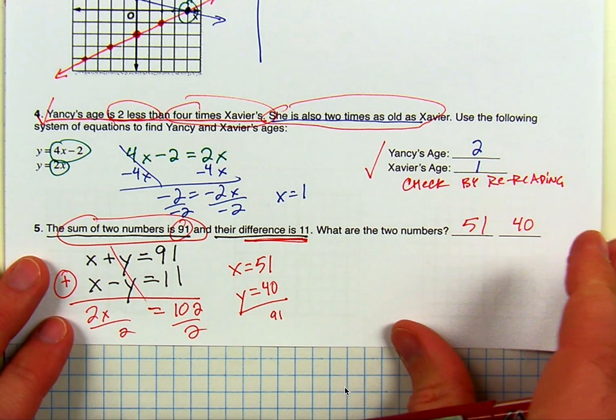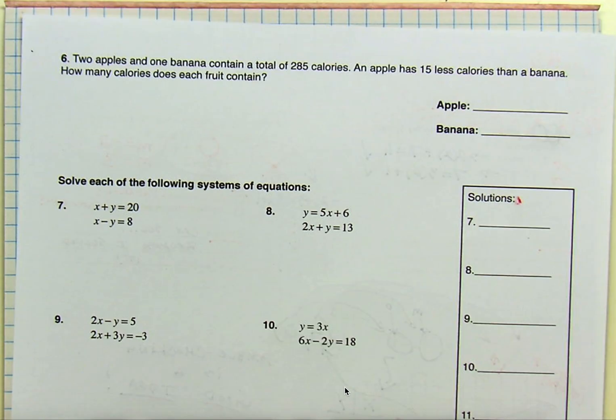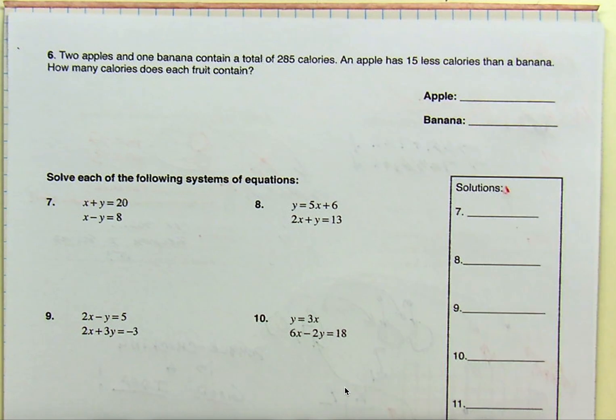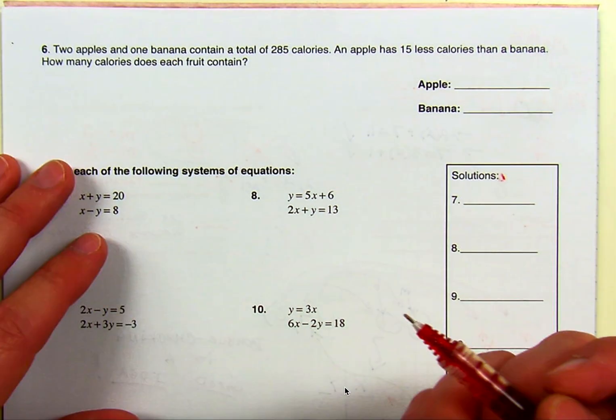Yay. All right, there's the front side. Hope we're doing well so far. Let's look at the back side. One more word problem about apples and bananas and their calories. Let's read this and translate.